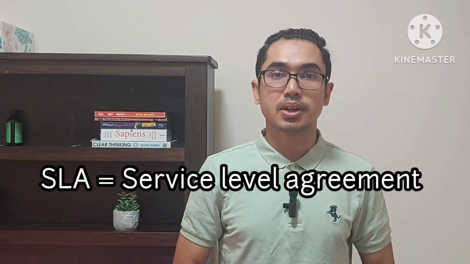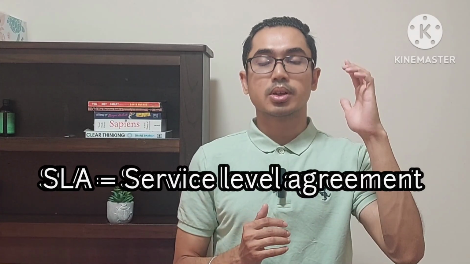The next topic I'm going to describe is what is SLA and the components of SLA. SLA stands for Service Level Agreement. It's a formal agreement between the service provider and a business. It ensures the response time, resolution time, and times available for the service being provided.